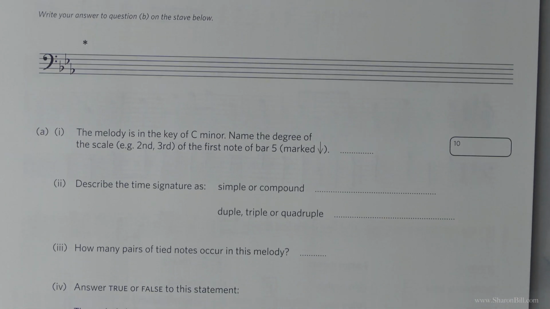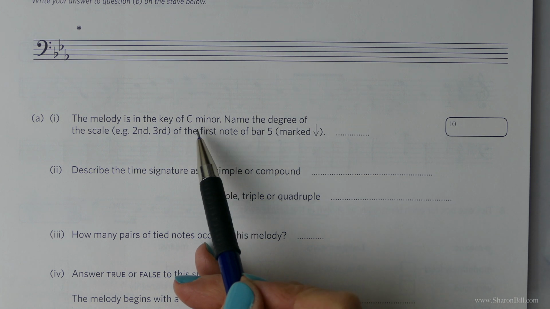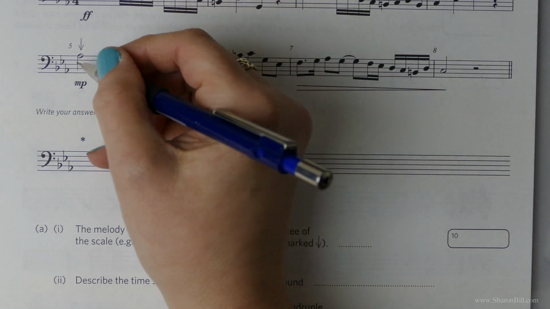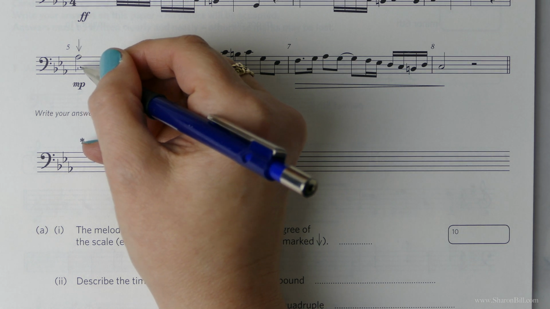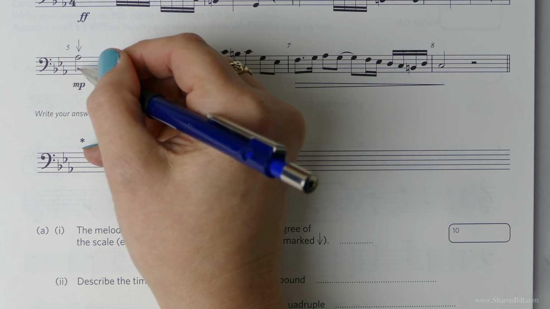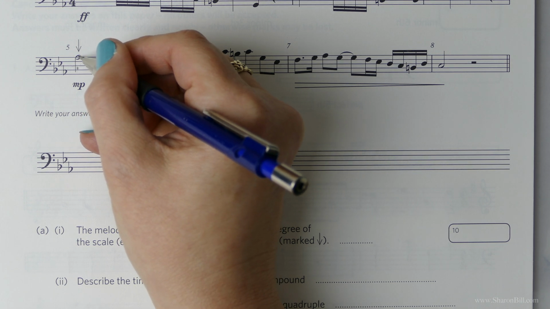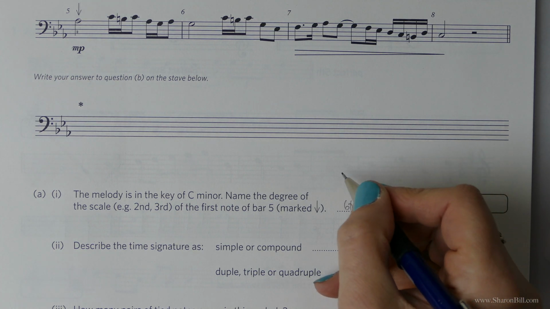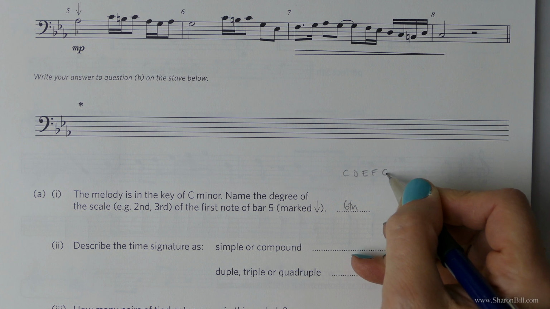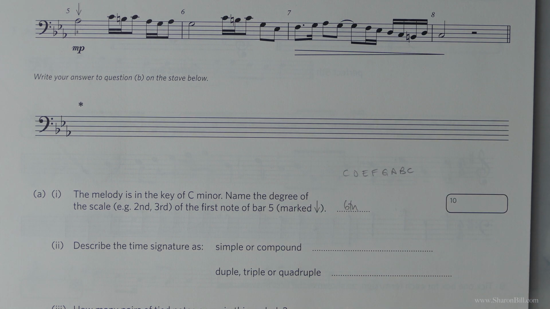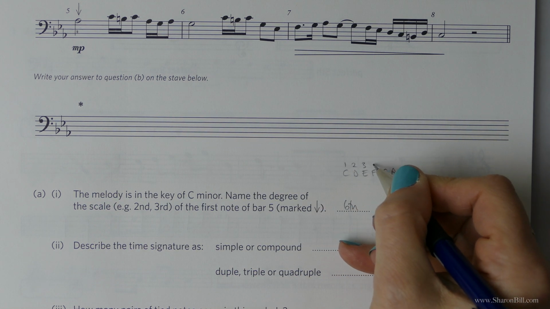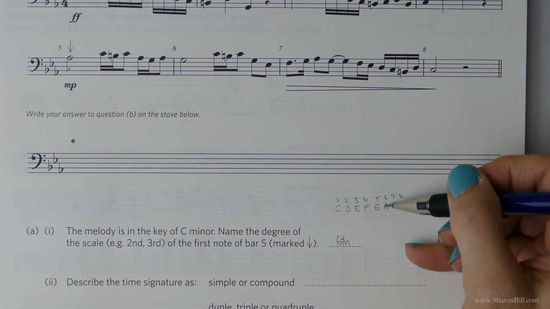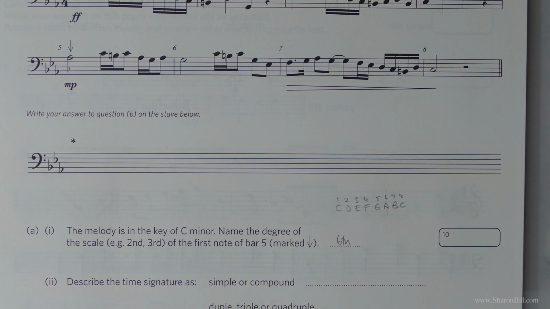So the first question tells us that the melody is in the key of C minor, and we're asked to name the degree of the scale of the first note of bar 5 here. So we can either just mark out a note C and count upwards, counting C as 1. Always remember the first degree of the scale. 1, 2, 3, 4, 5, 6. That marks it out as the 6th degree of the scale. If you want to check that you've not gone wrong, you can sketch out all the steps of your scale here. Don't worry about the key signature and so on. That's all dealt with in the music. 1, 2, 3, 4, 5, 6, 7, 8, and we can see that here we have a note A, and A is the 6th degree of the scale, so you can double check it that way if you want to.